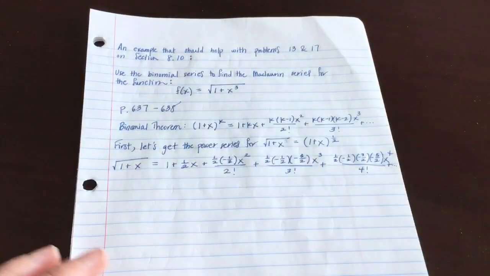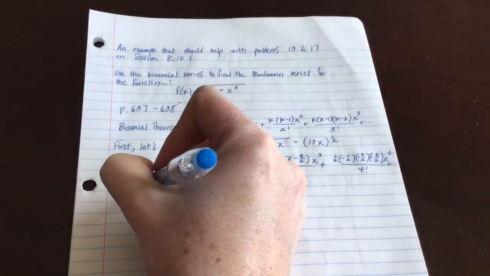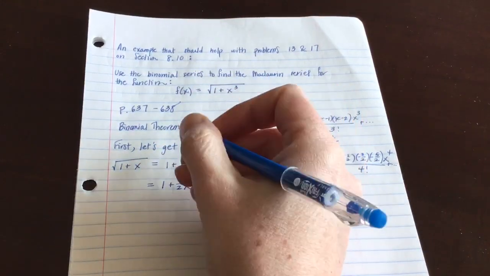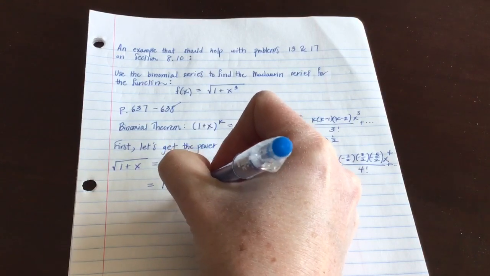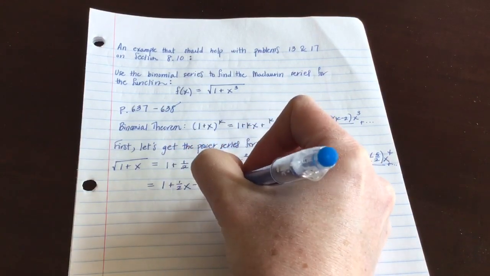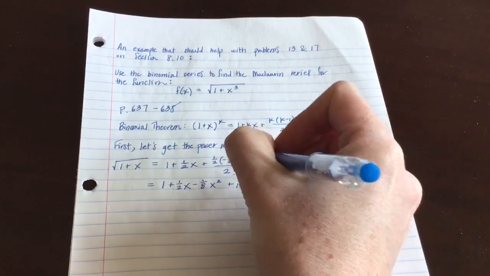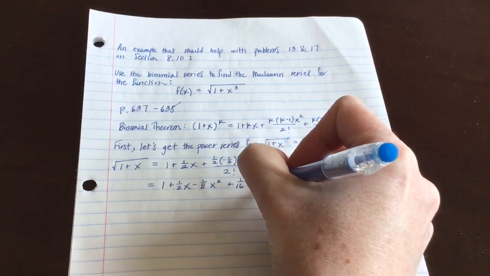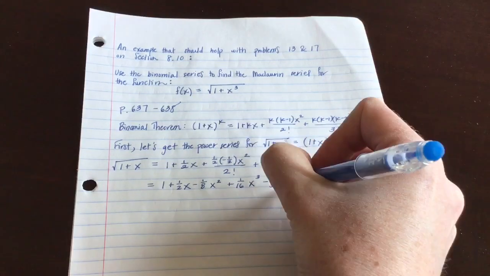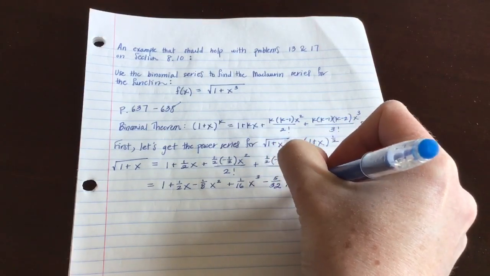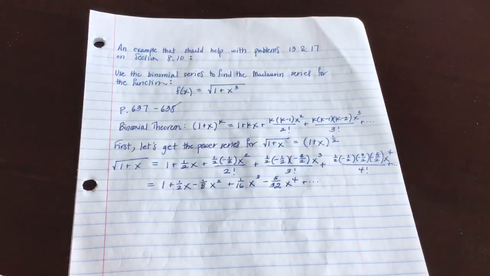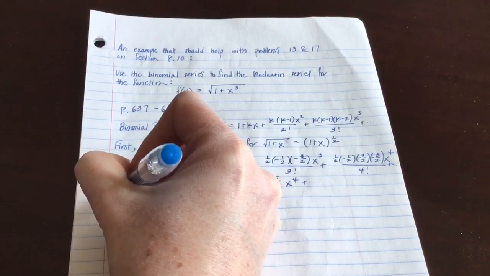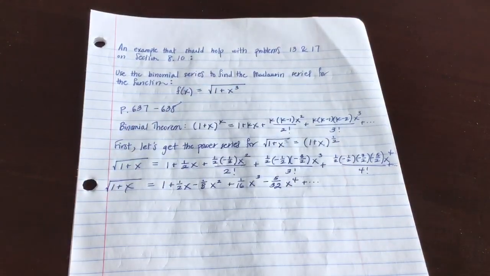Let's clean that up a little bit. That would be 1 plus 1/2 x minus 1/8 x squared plus 1/16 x cubed minus 5 over 32 x to the 4th, and so on. That's what the Maclaurin series would have been for the square root of 1 plus x.